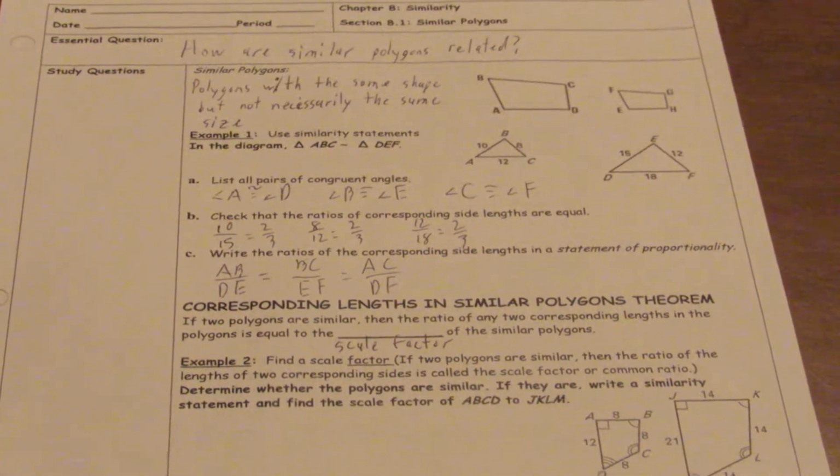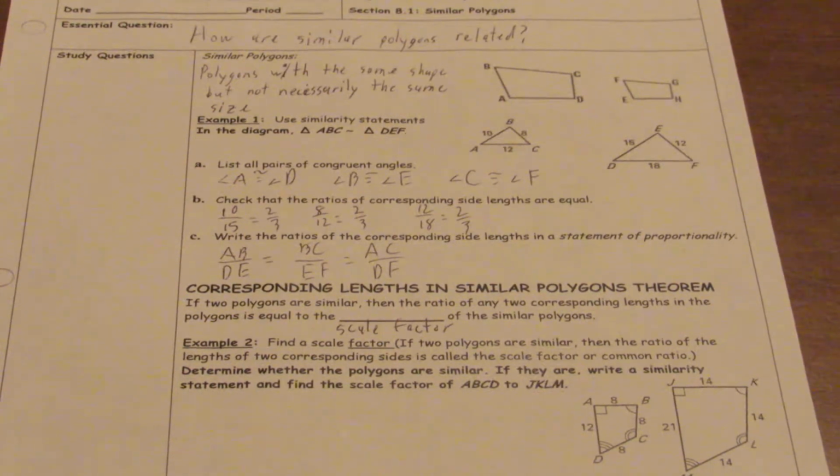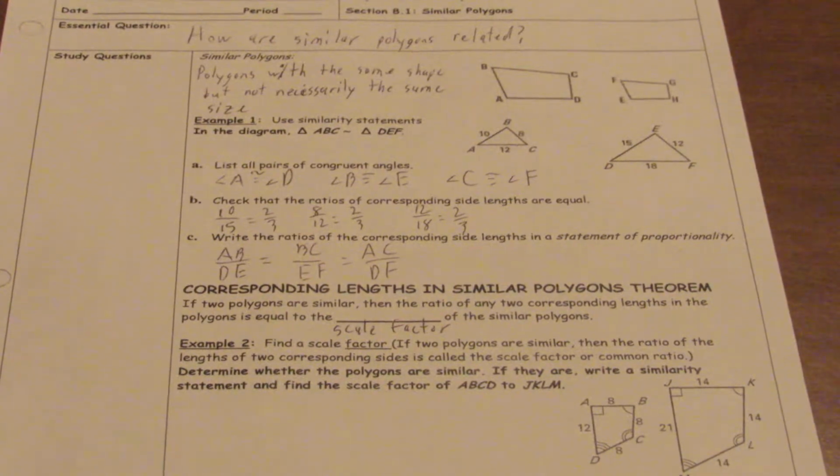So example 2 says find the scale factor. If two polygons are similar, then the ratio of the lengths of two corresponding sides is called the scale factor or common ratio. In example 2, we're determining whether the polygons are similar, and if they are, write a similarity statement and find the scale factor ABCD to JKLM.